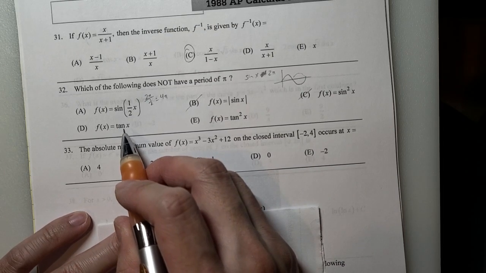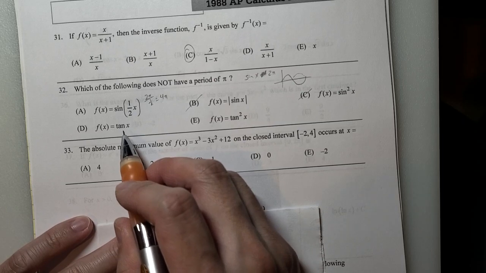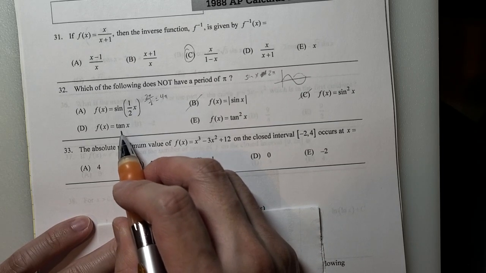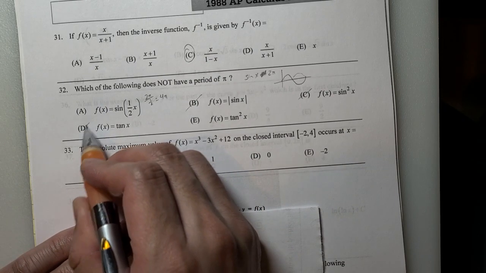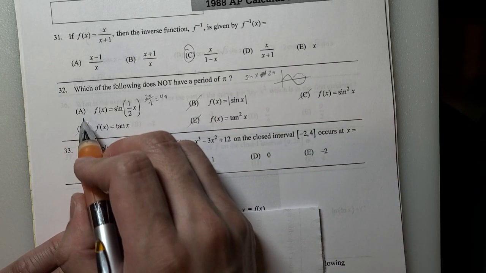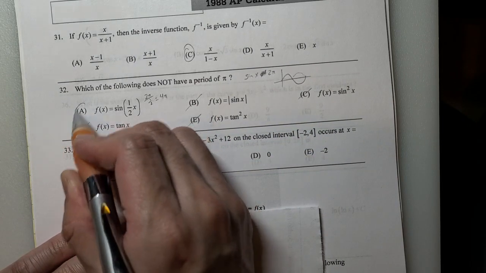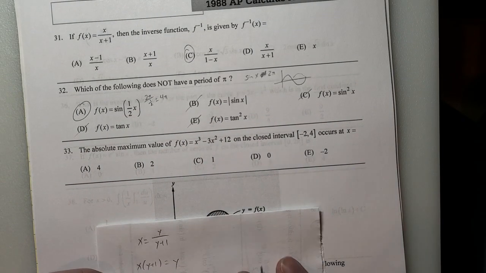There's asymptotes between negative pi over 2 and pi over 2, and then at odd intervals of that. So that means the period is pi, so that's fine. When we square this, same thing, okay? So 32 is A. Okay, only 46% of people got that right.